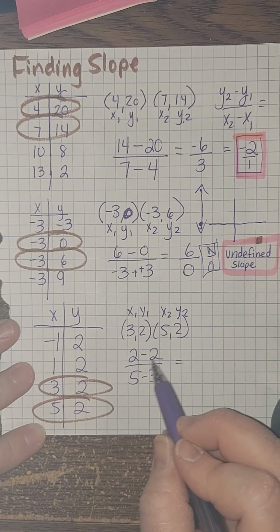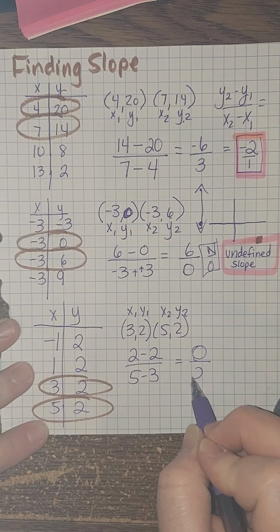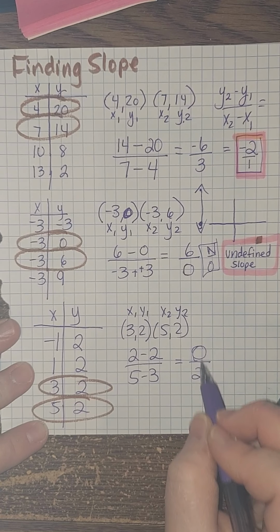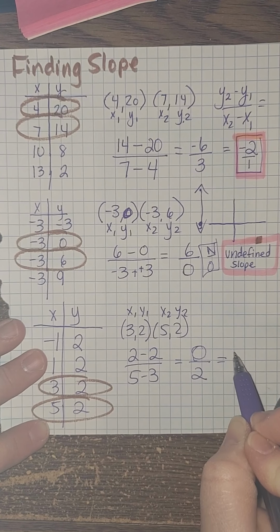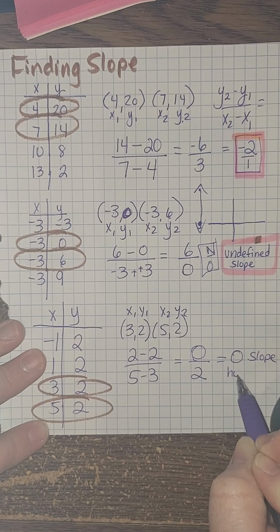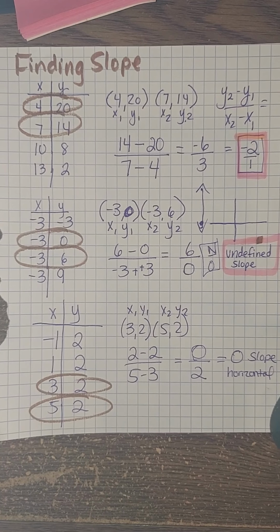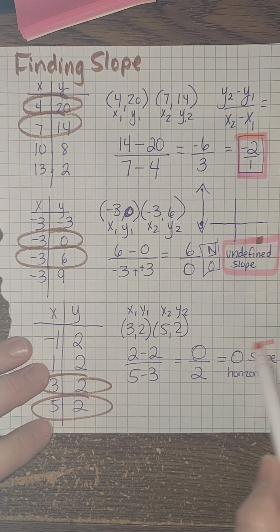Don't get ahead of yourself. 2 minus 2 is 0, and 5 minus 3 is 2. 0 divided by 2. Check it on your calculator. Yes, you can get a zero slope. This is a horizontal line. Okay, remember, this is the type that I want to rollerblade on. Okay.